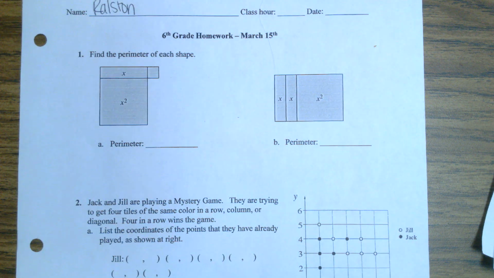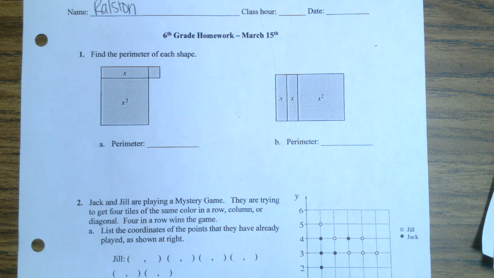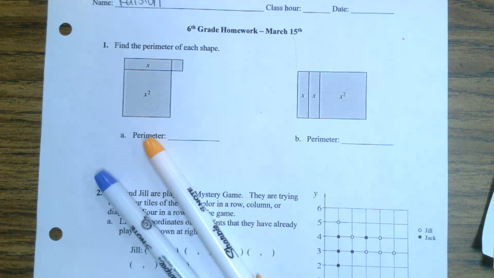Okay, today we're going to go over the homework for March 15th. In class today, we started talking about, instead of just the area of algebra tiles, now we're looking at the area and perimeter. One of the things we want to remember is that we can always use colors to help us figure out the perimeter. Perimeter is the outside of the shape.